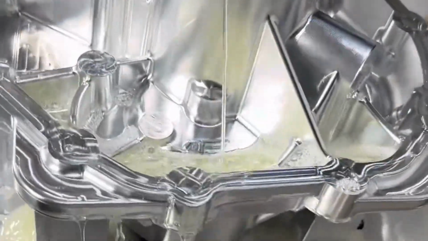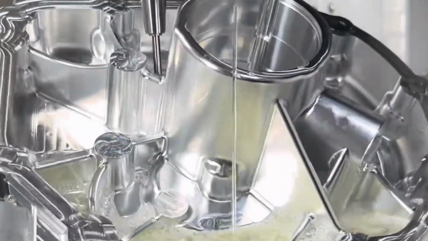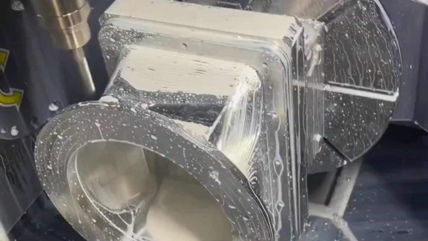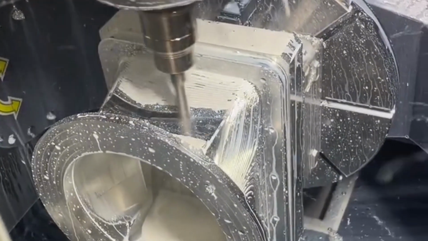For parts with complex geometries, tight tolerances, or a high risk of error from multiple setups, simultaneous 5-axis machining can provide significant manufacturing advantages. I'm Chloe from TiRapid.